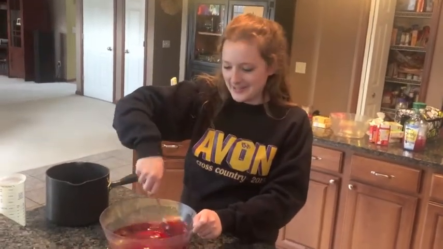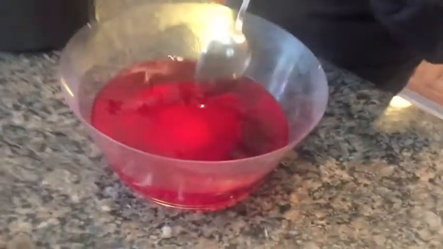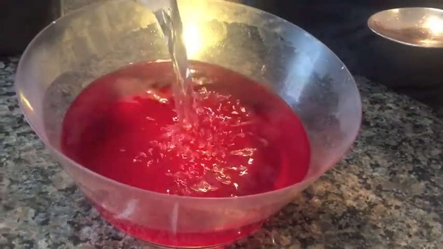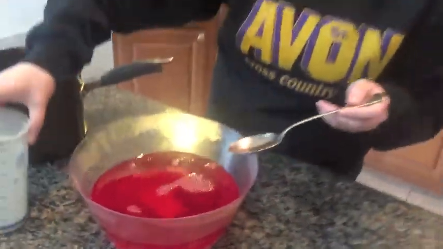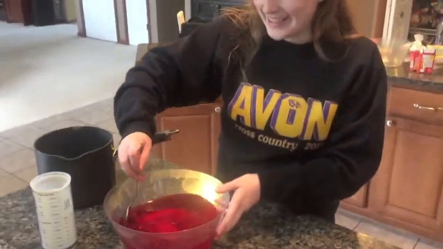The Jell-O is fully dissolved. So now I'm going to add 200 milliliters of cold water. And mix it. Because we added boiling water to the Jell-O powder, it is now a solution.